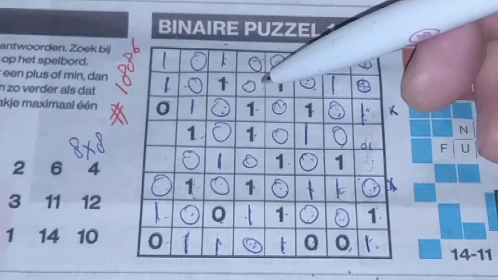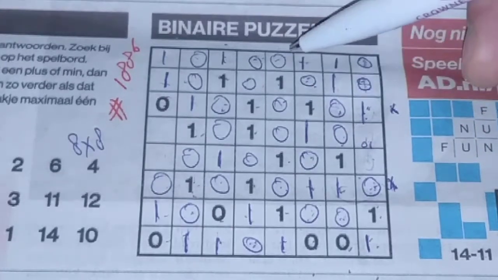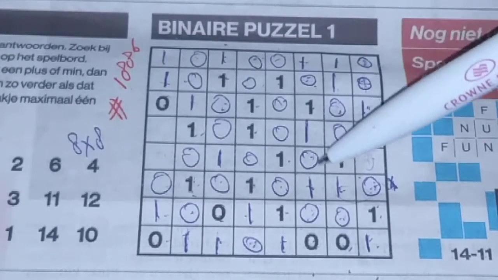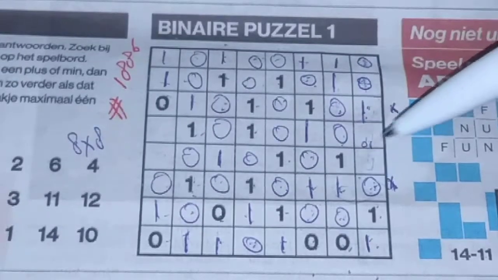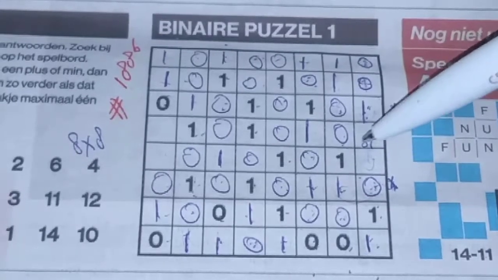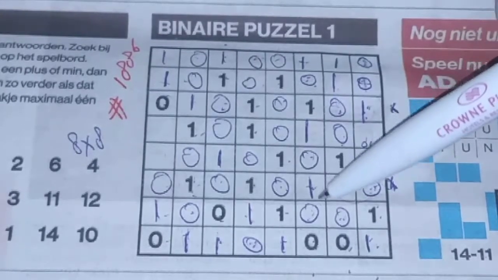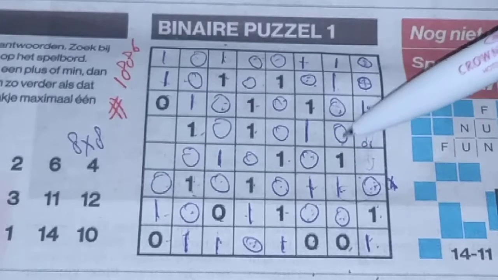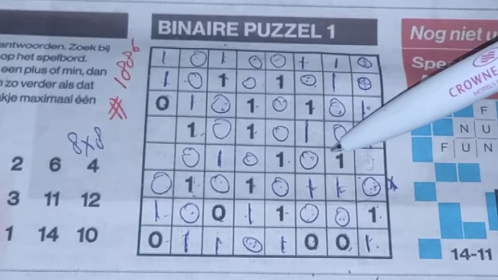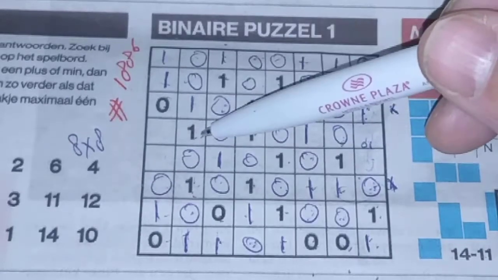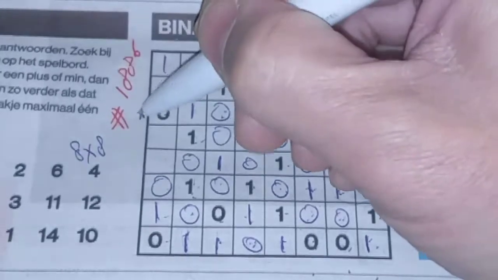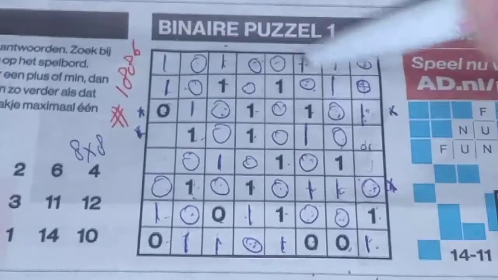Now we need to compare, I think. Yeah, this one and that one are almost the same.